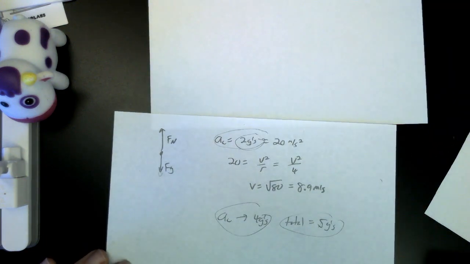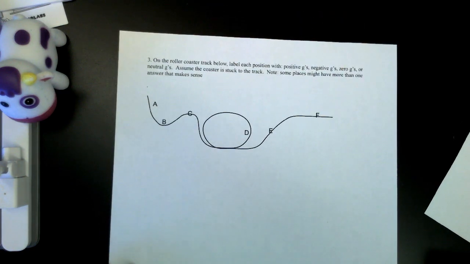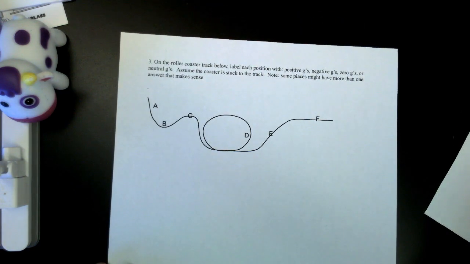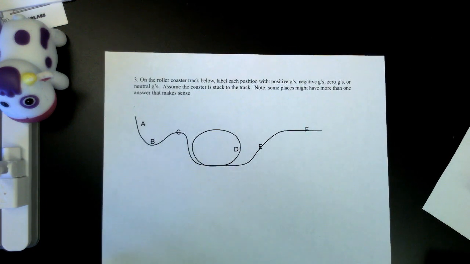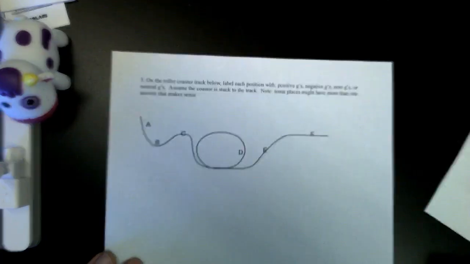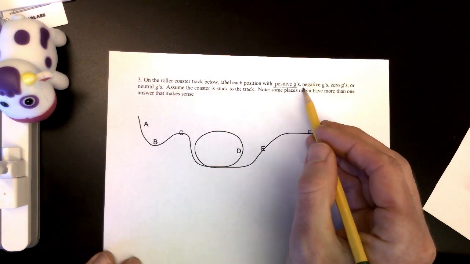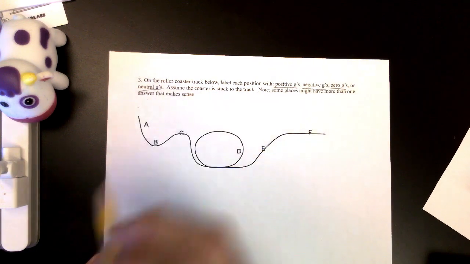Okay, and then this is the last problem, and I haven't gone over this in class. There's a video I might share with you. I might or might not, but maybe this is not going to be on the quiz, but I'll just show you what this means. So we can talk about positive G's, negative G's, 0 G's, or neutral G's.